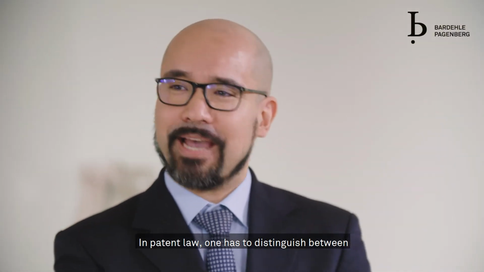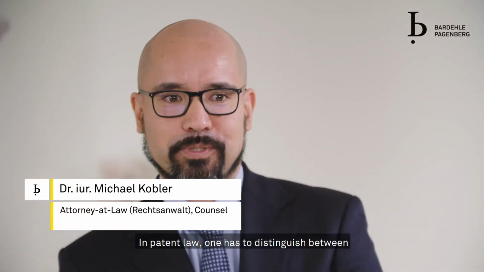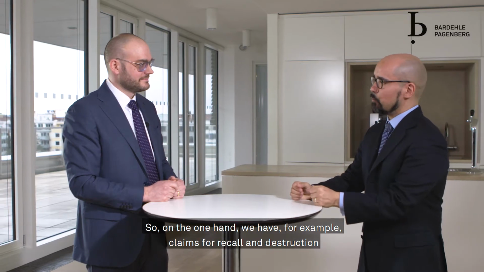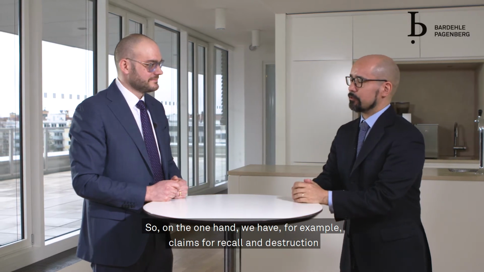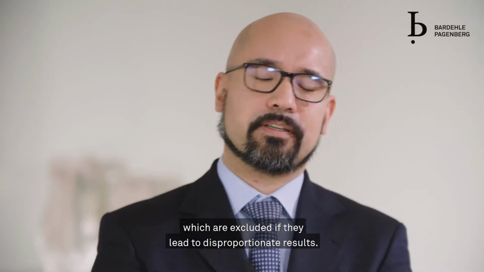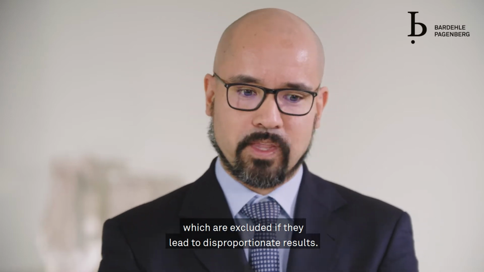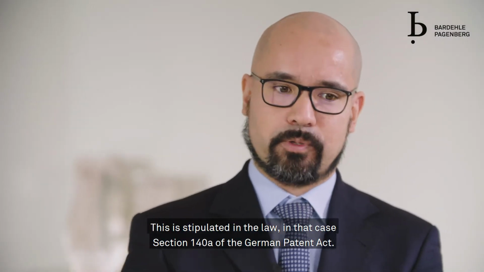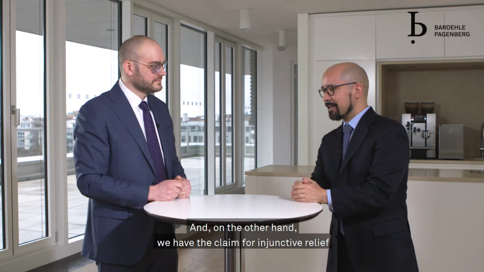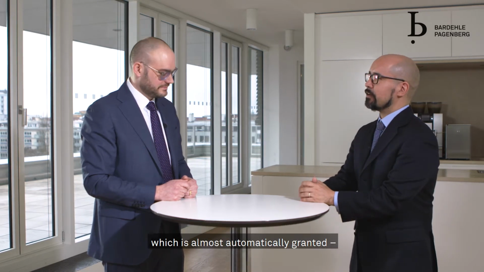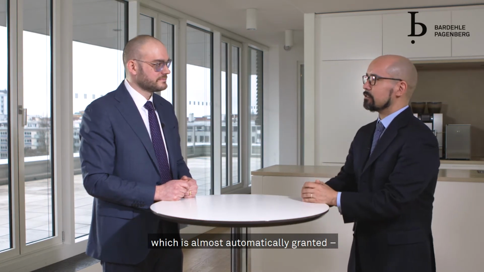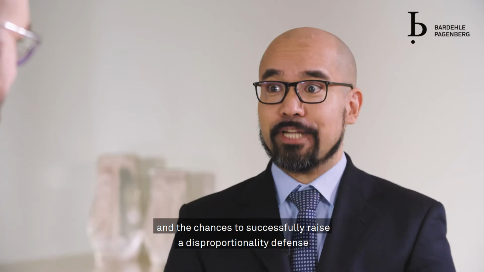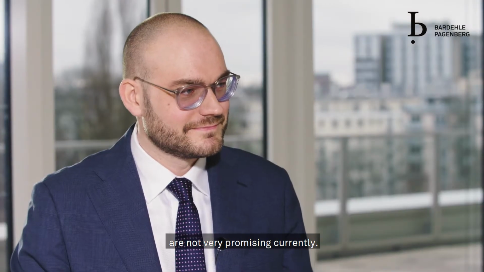Yes, sure. In patent law, one has to distinguish between the various claims resulting from patent infringement. On the one hand, we have, for example, claims for recall and destruction, which are excluded if they lead to disproportionate results. This is stipulated in the law, in that case, Section 140a of the German Patent Act. And on the other hand, we have the claim for injunctive relief, which is almost automatically granted, and the chances to successfully raise a disproportionality defense are not very promising currently.